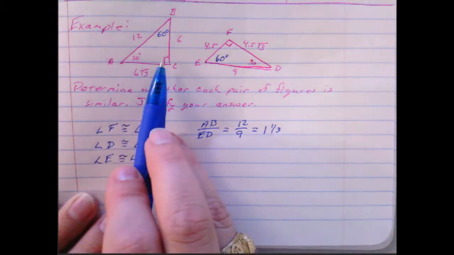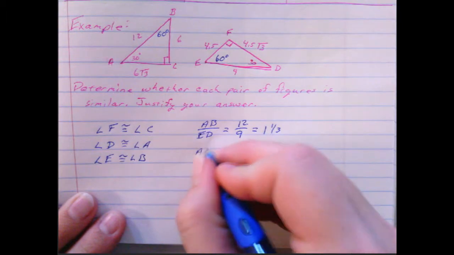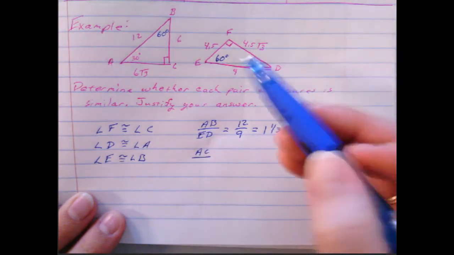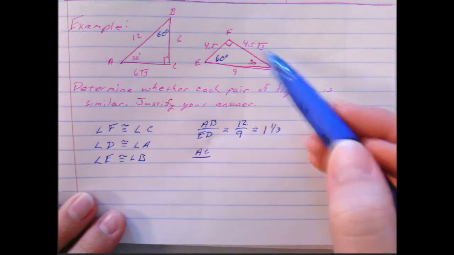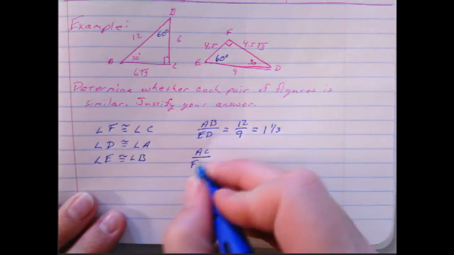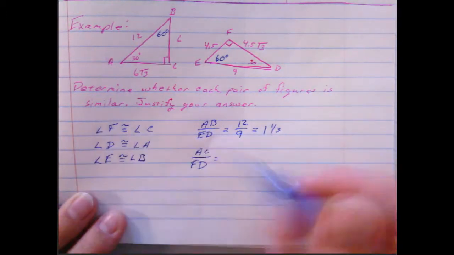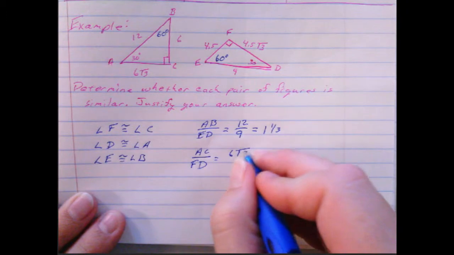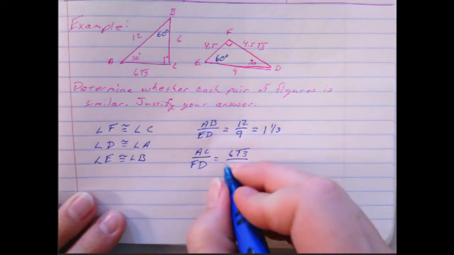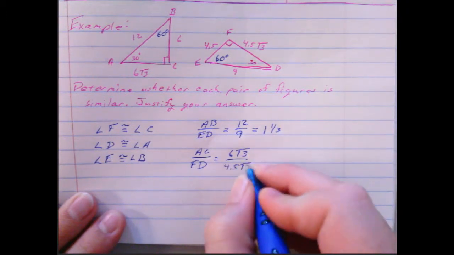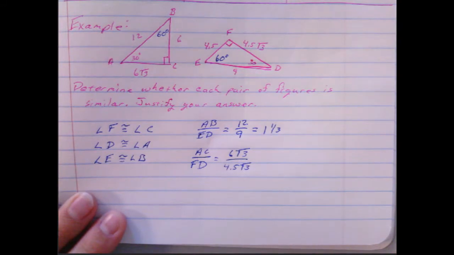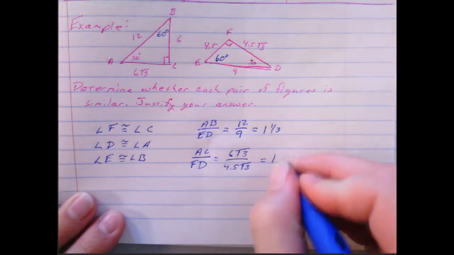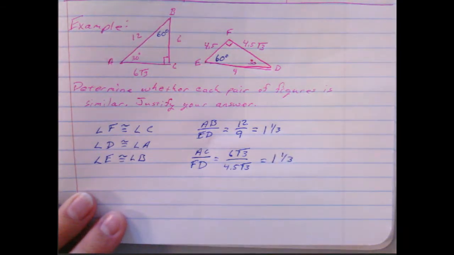From the 30 to the 90 is AC. From the 30 to the 90 it would be FD. AC is 6 square root of 3, and FD is 4.5 square root of 3. If we reduce that, we also get 1 and 1/3.